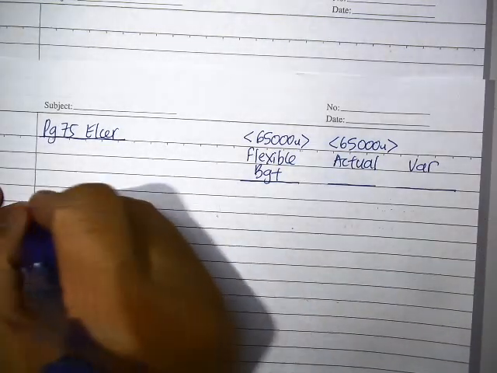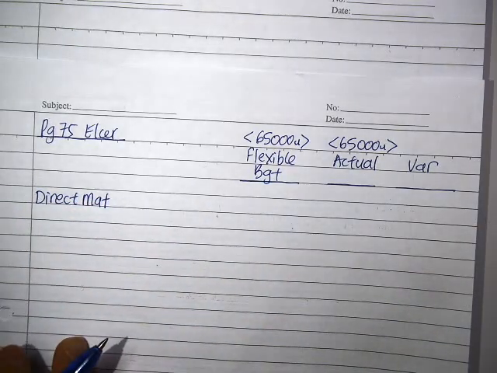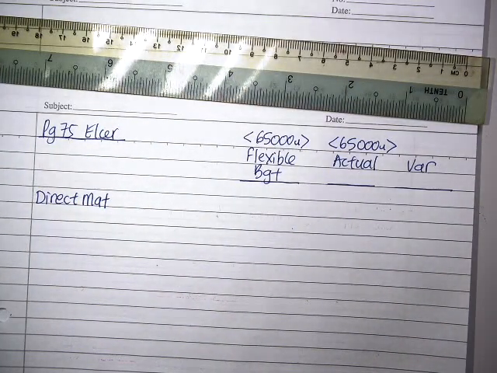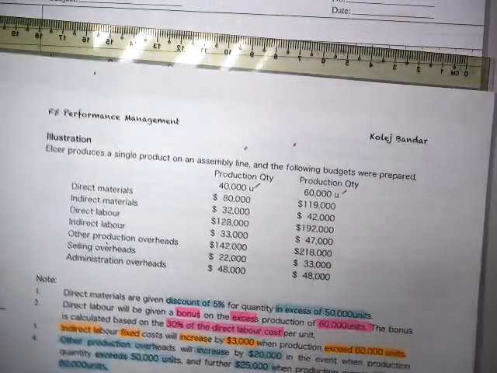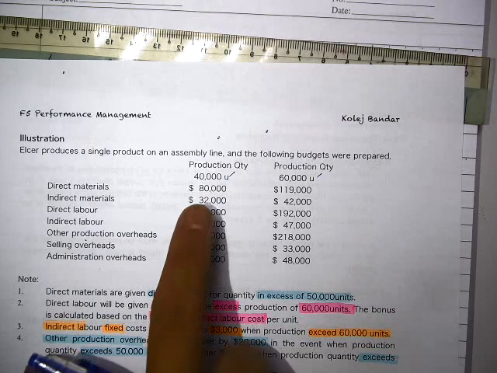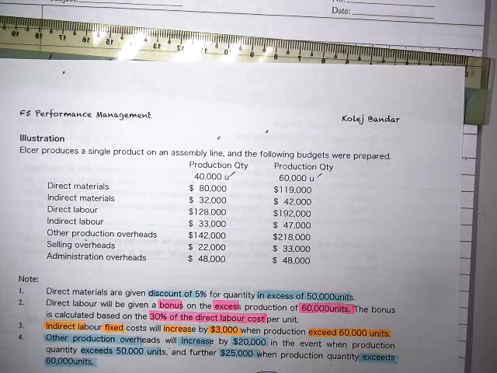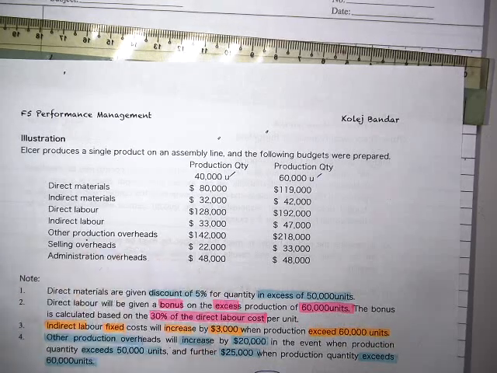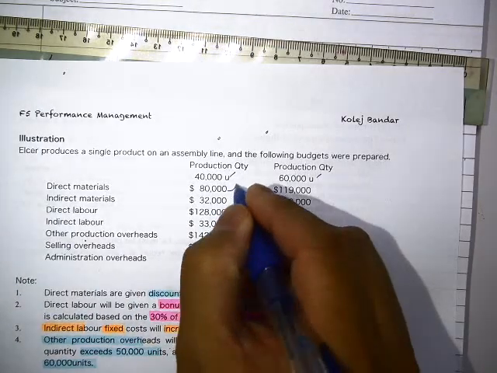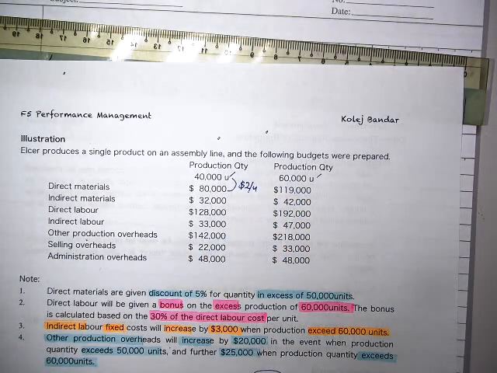My first cost is direct material. Class, what you do now is you just think and see. I go back to the figure first. This one has no discount, and we know direct material cost is usually variable in nature. So if I take 80,000 divided by 40,000 units, you should get $2 per unit. Logically it's $2 per unit.